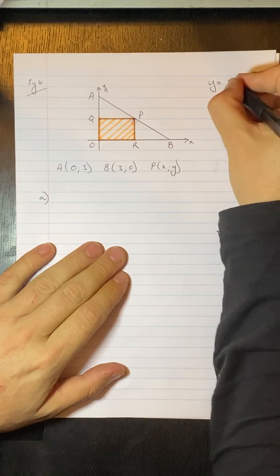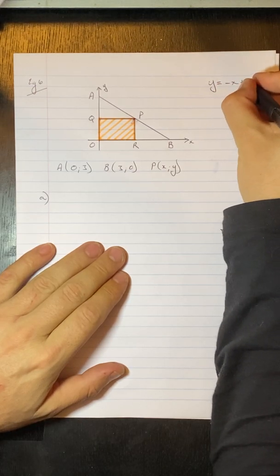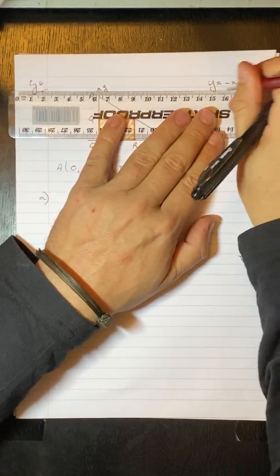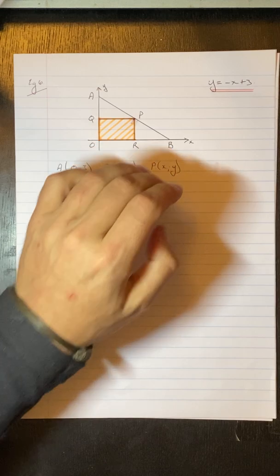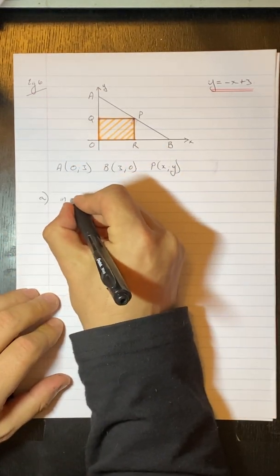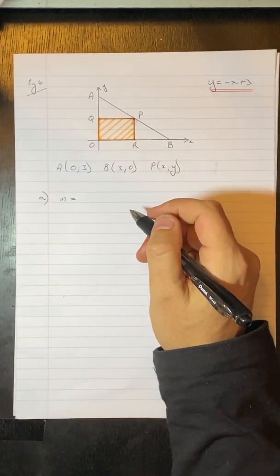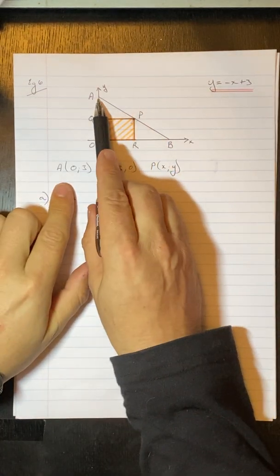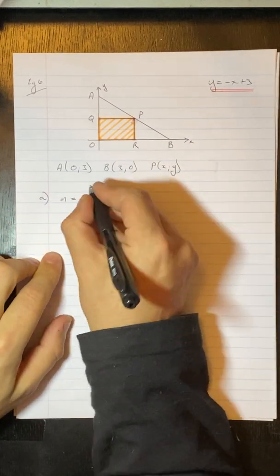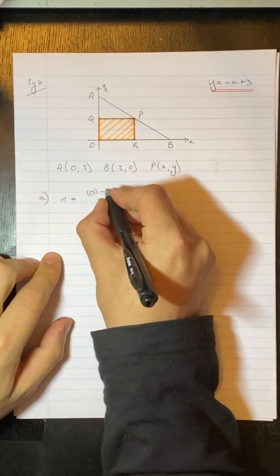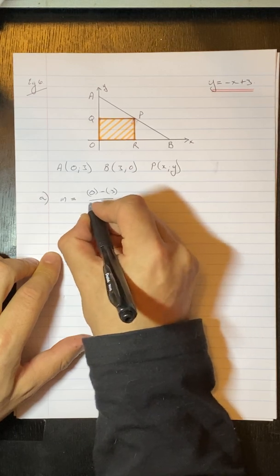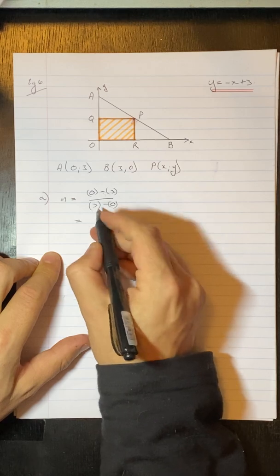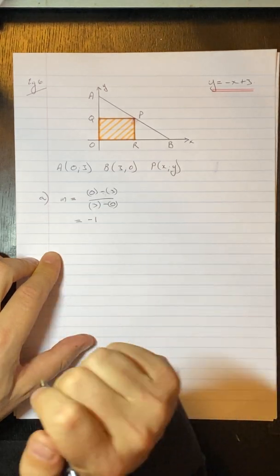y is equal to minus x plus 3. So that's what they want us to show. That's pretty easy. First of all, I'm going to find the gradient, and the gradient is (y2 minus y1) over (x2 minus x1). I'm just going to be using my points A and B for that. So we've got 0 minus 3 over 3 minus 0. So our gradient is minus 3 over 3, which is minus 1.